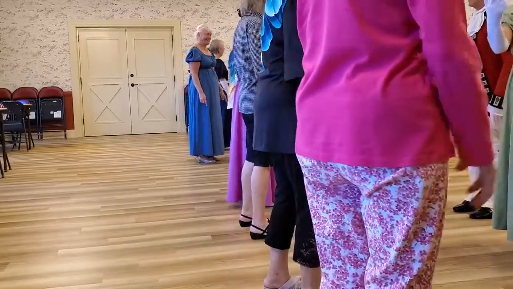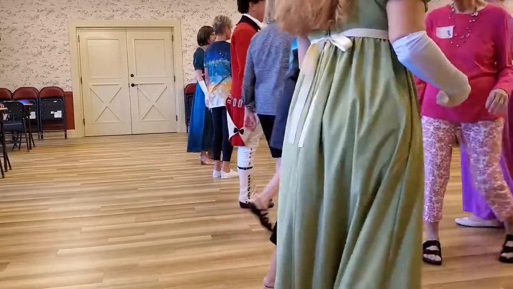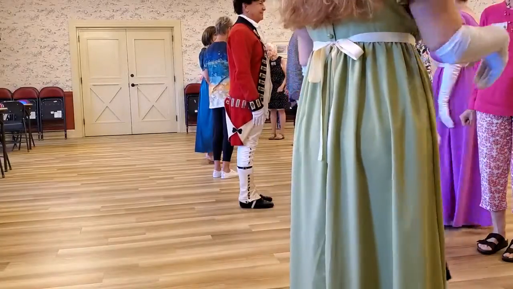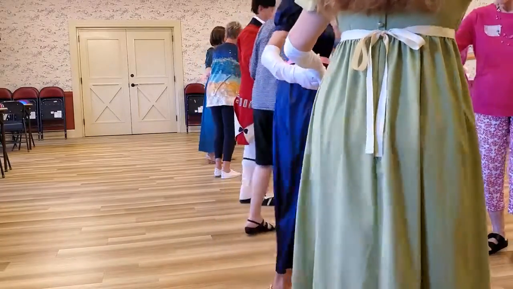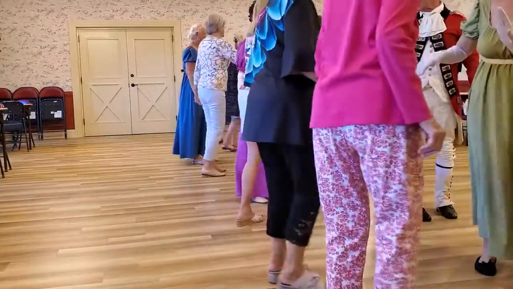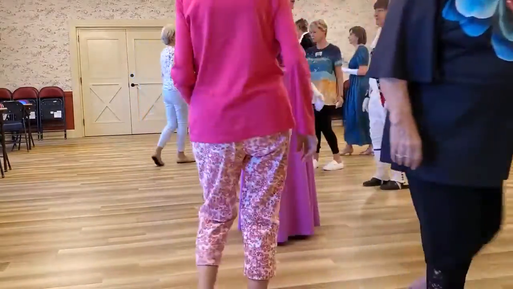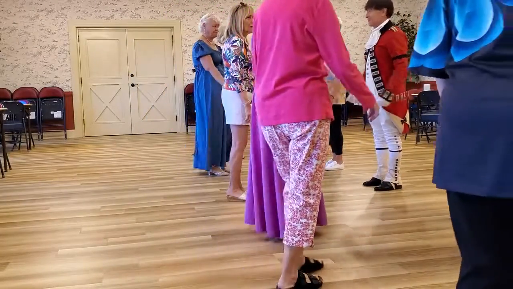Beautiful. Okay, second corner's trade. So now you're going to trade and you can come over here. First corner's trade. No, you already did. Oh, we did. Circle half. One's cast. So we go around now. And choose lead. And now hands forward from progress place.